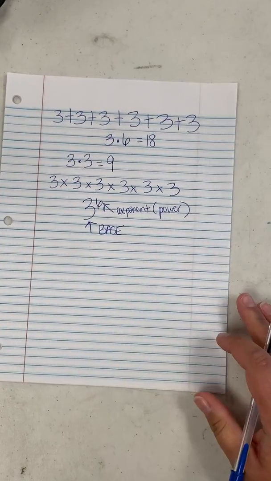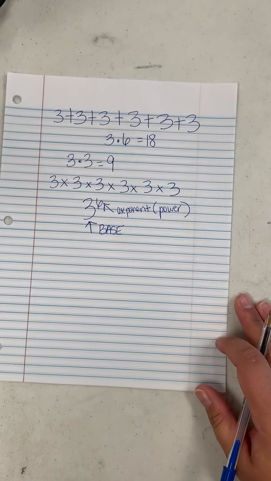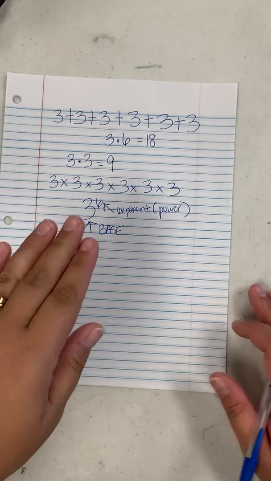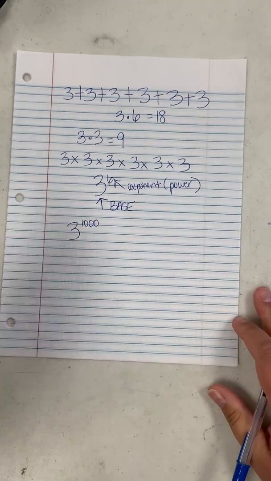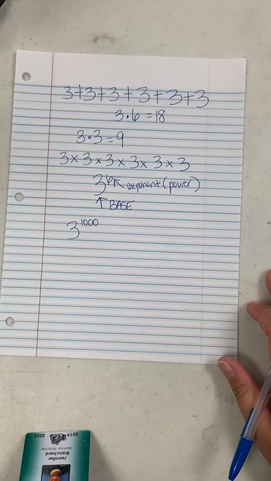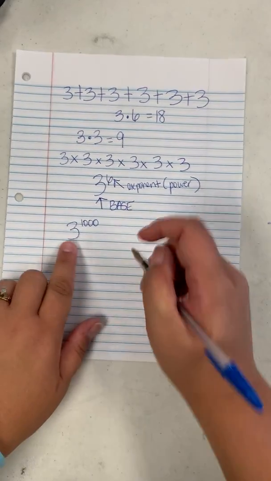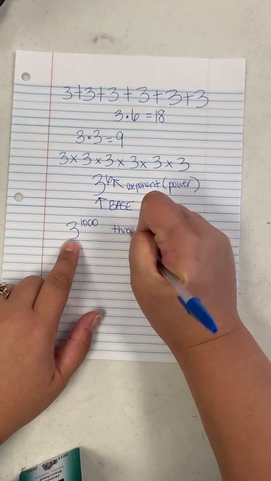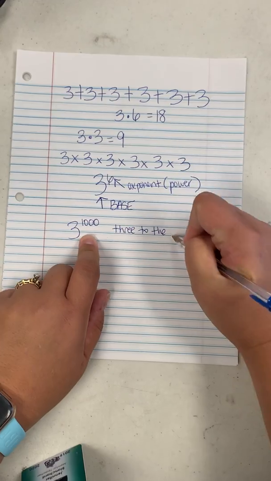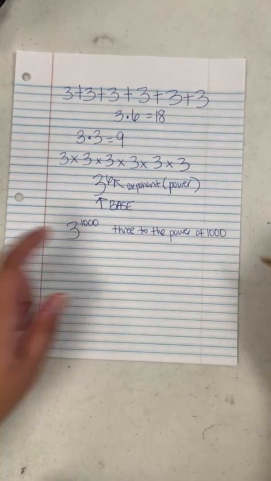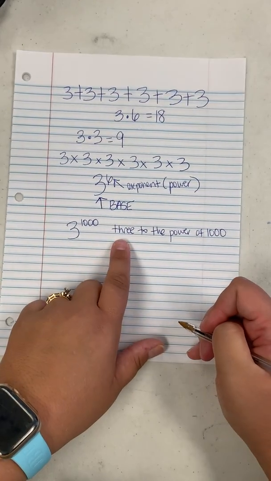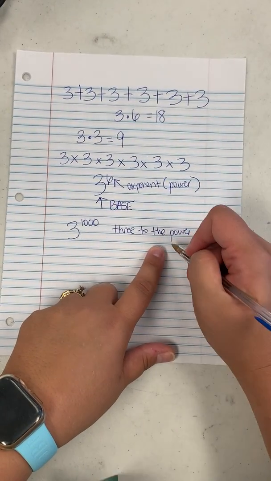And why is that? That is because when we have powers that look like this, you can't say squared or cubed. So in other words, you say 3 to the power of 1,000th. So you could say also 3 to the 1,000th power.